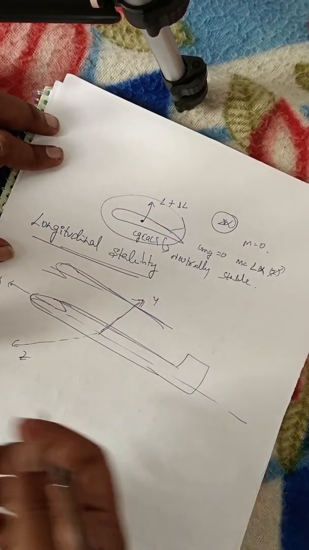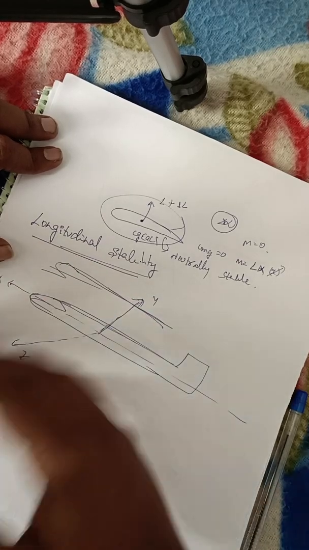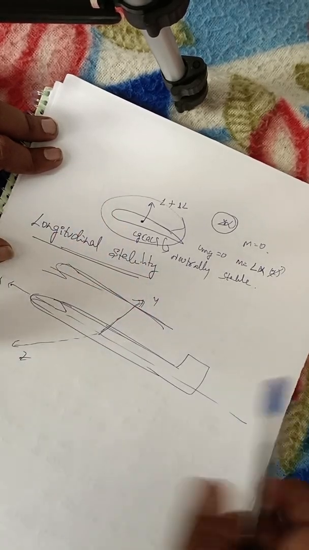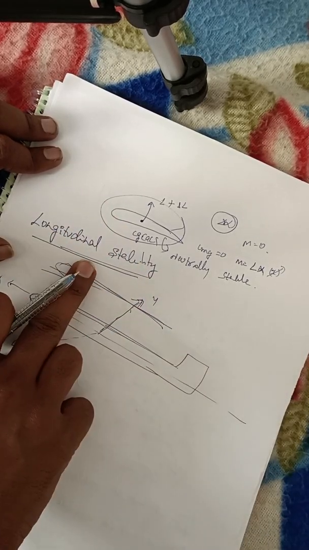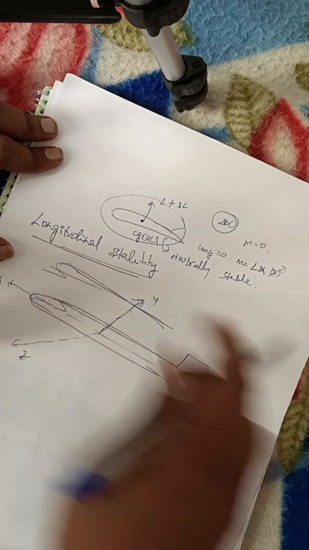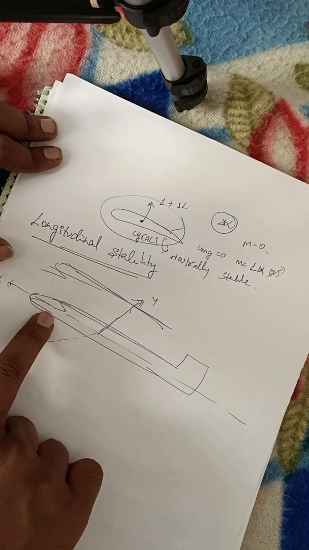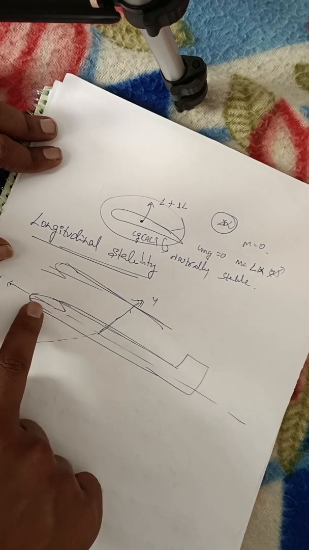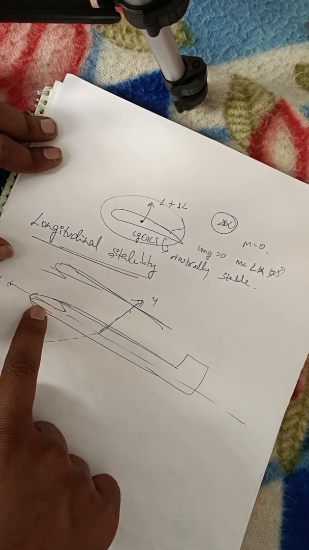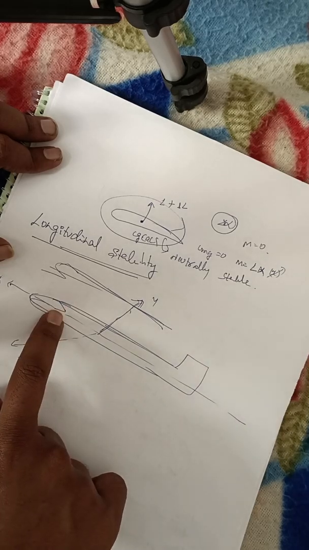If it is rolling motion, meaning rotation about the x axis, then lateral stability will come.